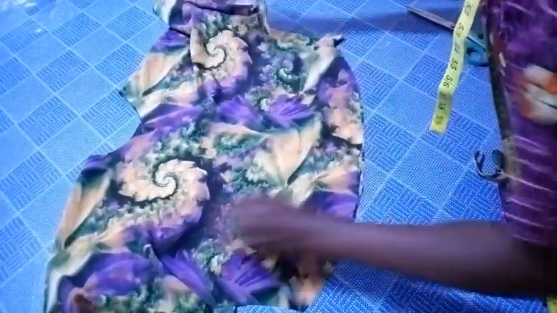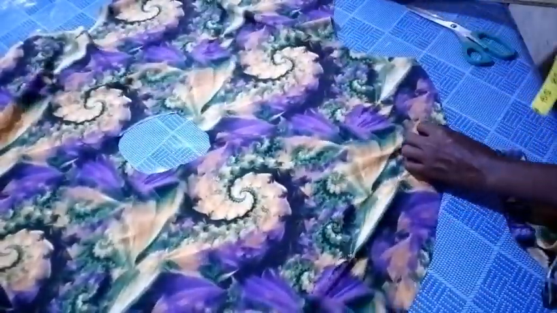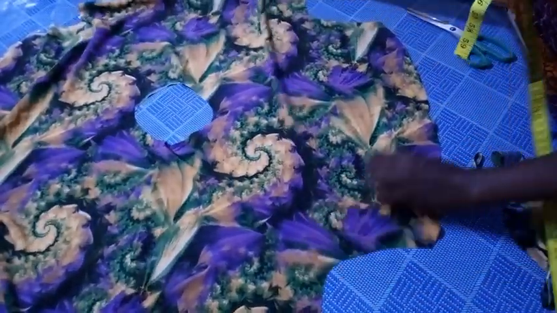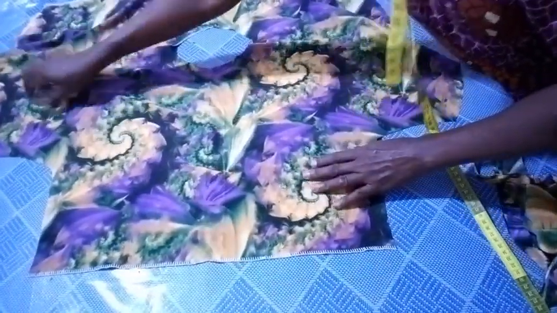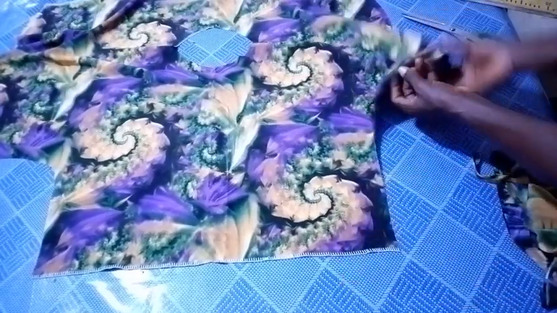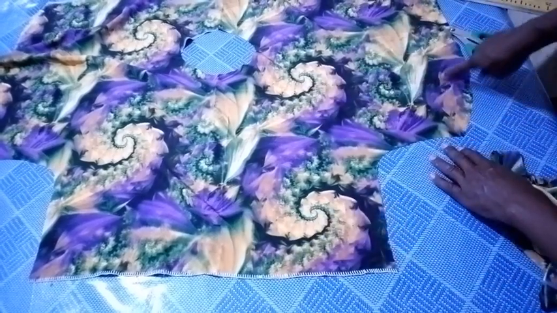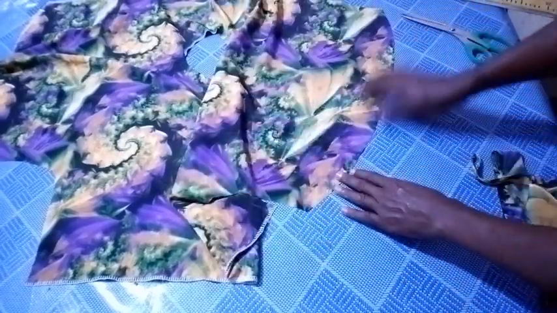You can see, I'm going to open it up. Can you see? So this is my sleeve. Sorry, here is the sleeve, here is the body. This is the body and this is the sleeve.